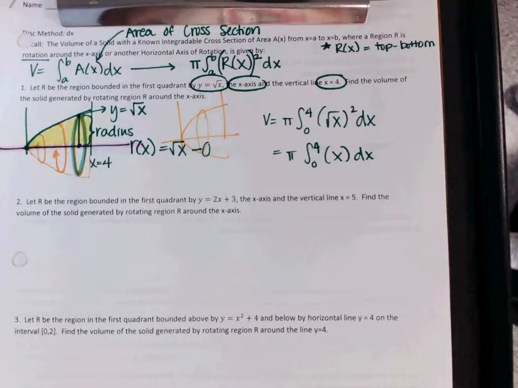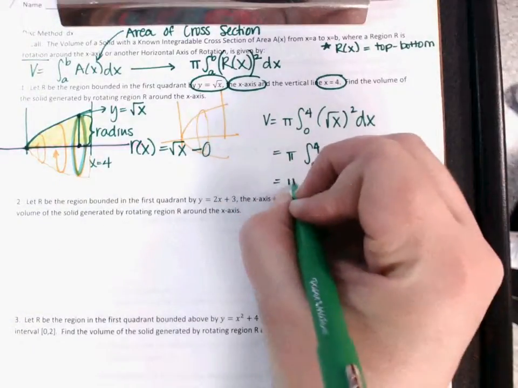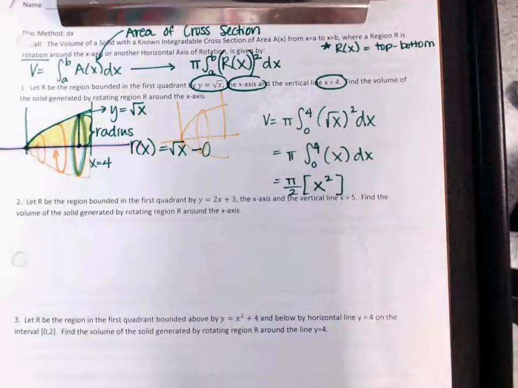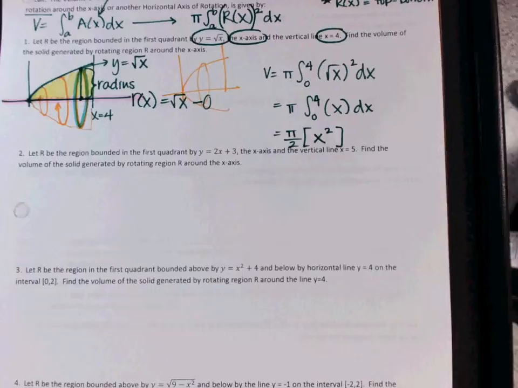Okay? So take a look at that from there. What's the antiderivative of x? 1/2 x squared. Notice that I'm pulling the 1/2 out to be with the pi, just to make my antiderivative easier. Then I'm going to put those brackets.